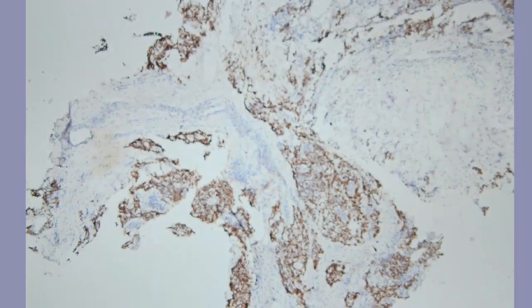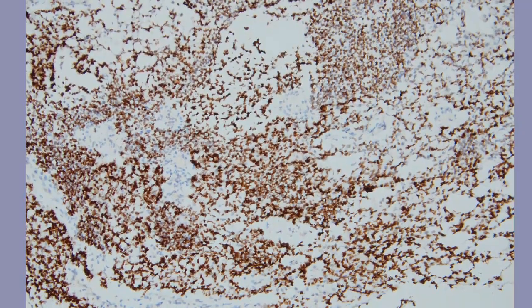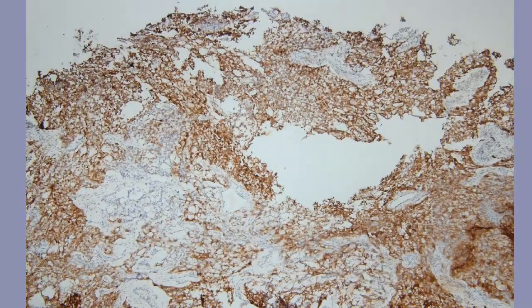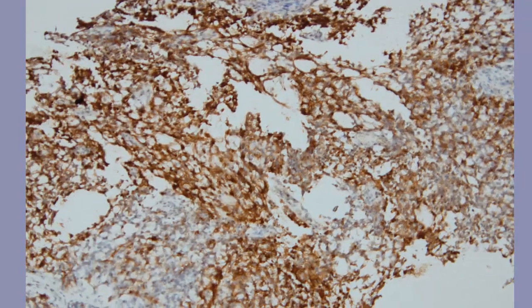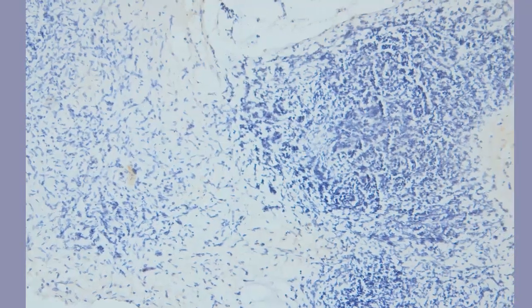Okay, this is SALL4, a pan-germ cell marker, and let me go to other areas here. The SALL4 is nuclear positive, and it has glypican 3, as you see here. This is glypican 3, and lastly we have AFP. Let me find it; it's hard to find sometimes because it's very focal.